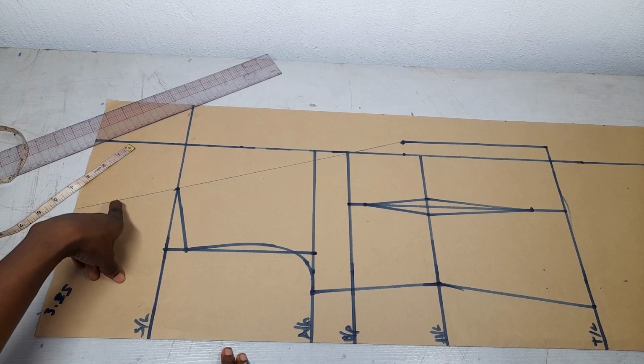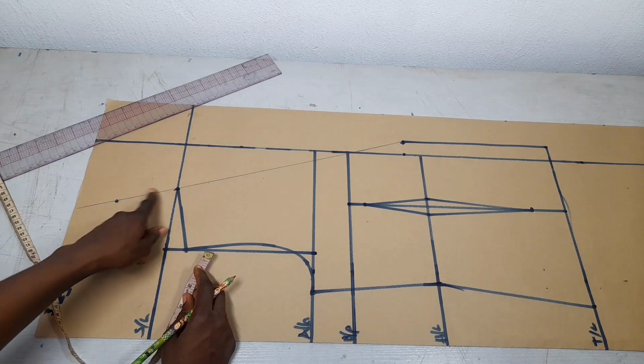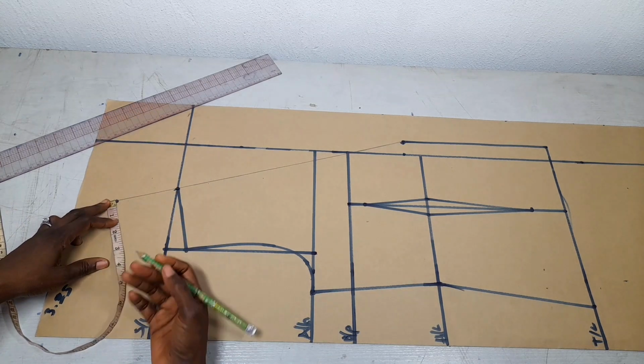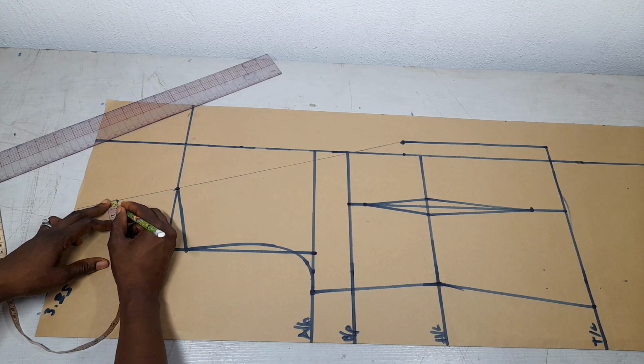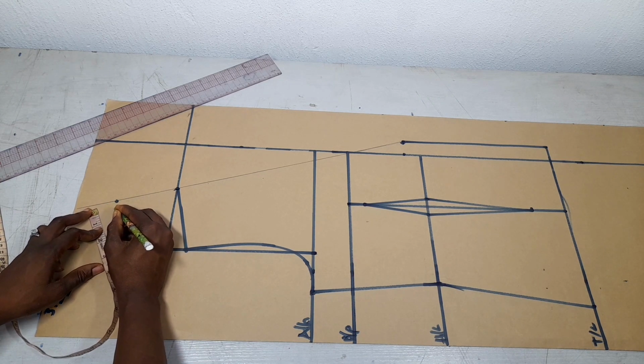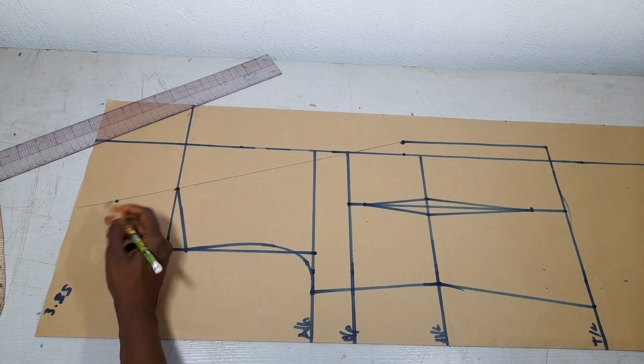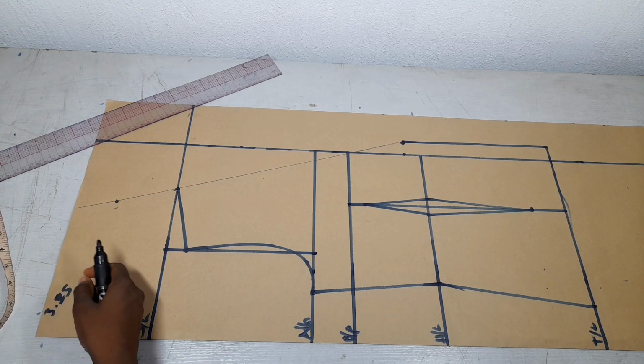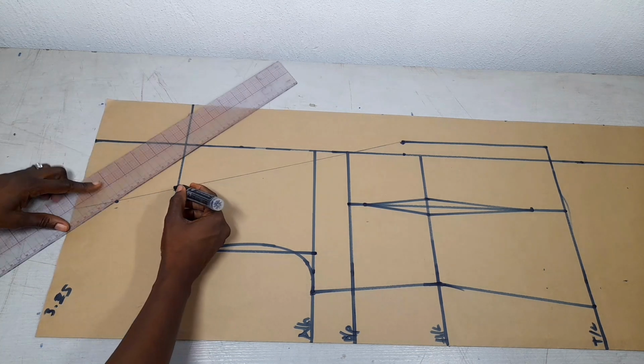So this is where my collar is actually stopping. On this place, I'll come down on this line by 0.5 like this. So I will redraw this line from here.